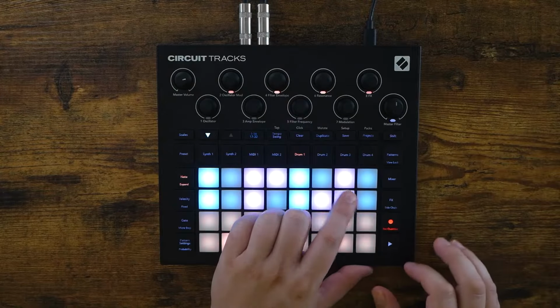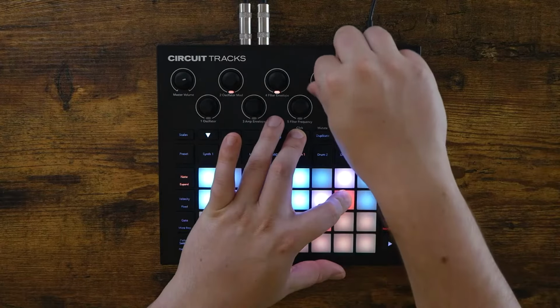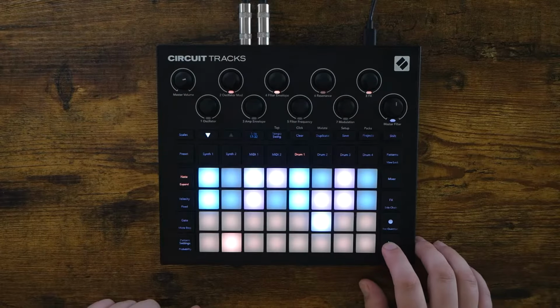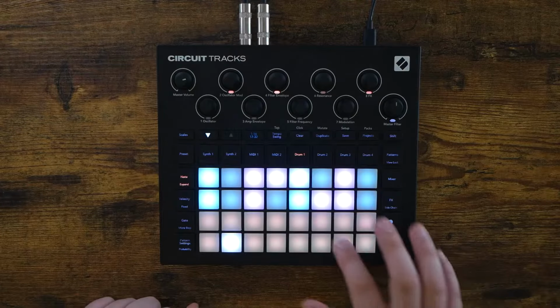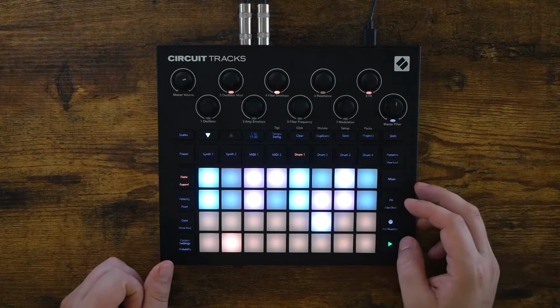So we need to select this step right here, hold clear, and then turn resonance to the right, resetting it, all while record mode is on. Now let's listen. Now we can hear that cowbell really nastily sounding there.